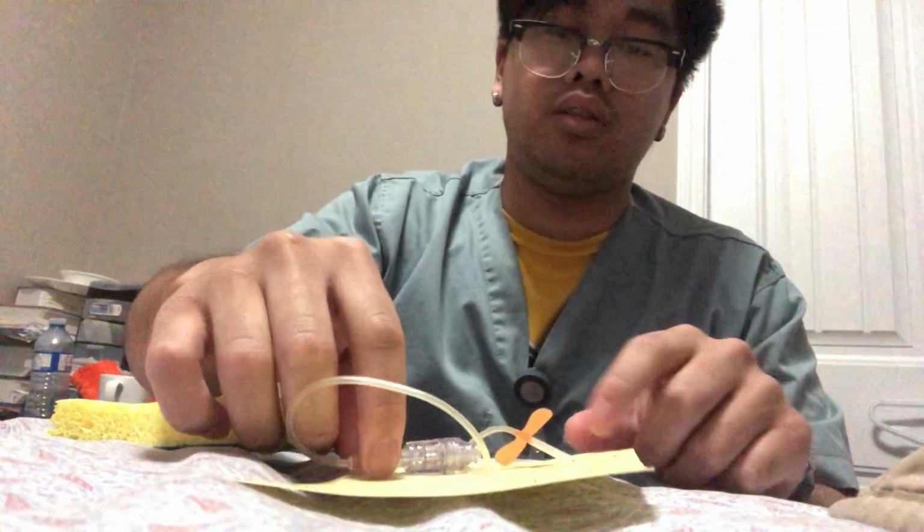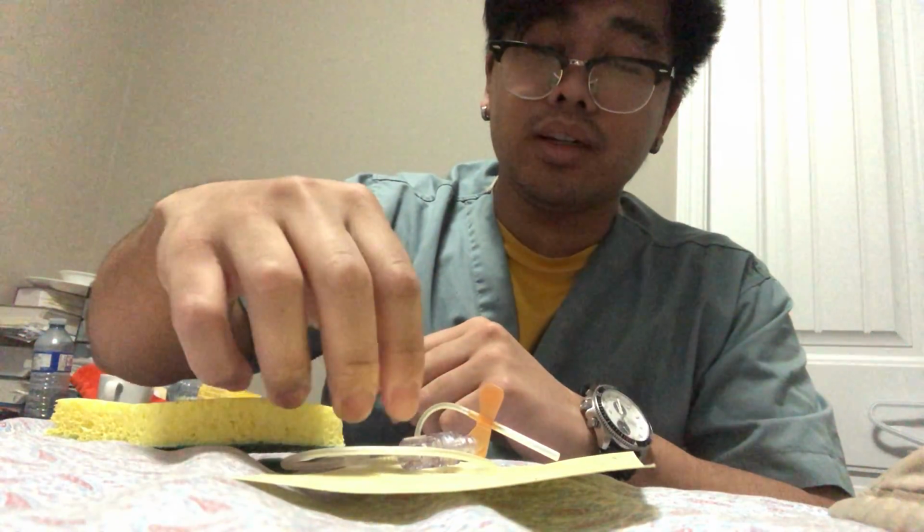So let's pretend this is the patient's skin, and I'll be inserting this to his abdomen. So the way that I do this is I'm gonna apply some hand hygiene and apply gloves, and I'm gonna take this needle right here and do the butterfly technique.